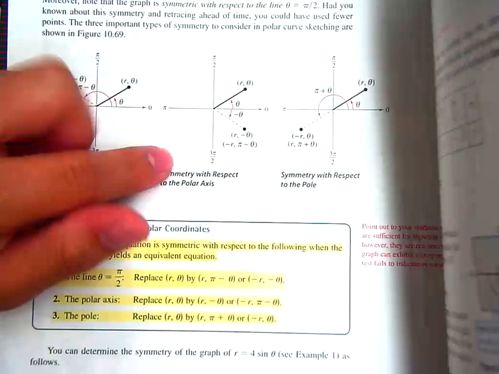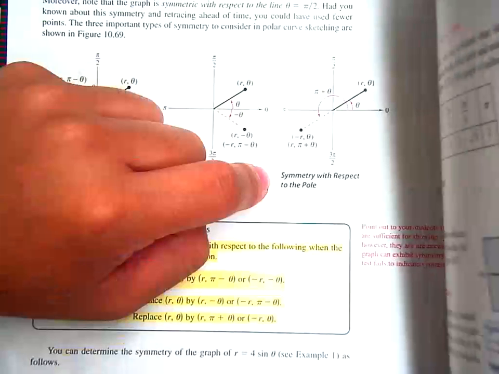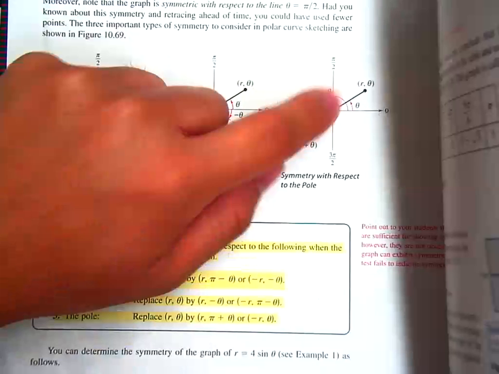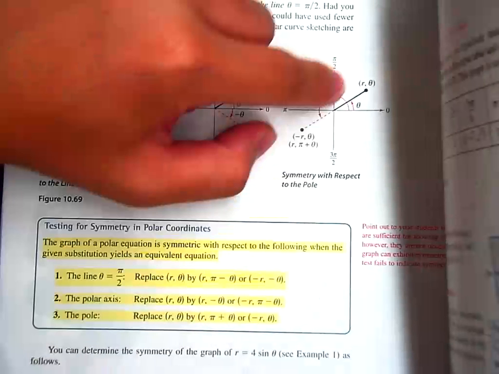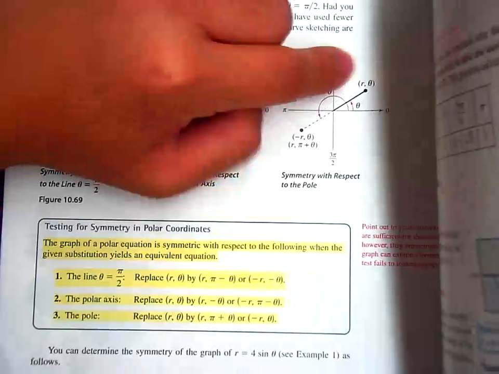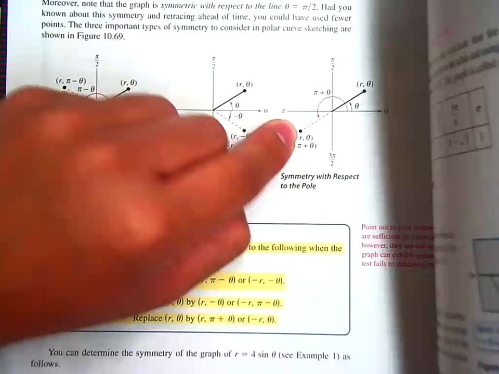Okay, the last one, a little bit tricky. Symmetry with respect to the pole. Now, how do we know what the pole is? It's typically determined by either theta or r, or both r and theta. When we have both of those values, we might have just some coordinate point out in space with a line connecting to it from the origin. If we're being symmetric to that pole, then we're going to go 180 degrees in the other direction.